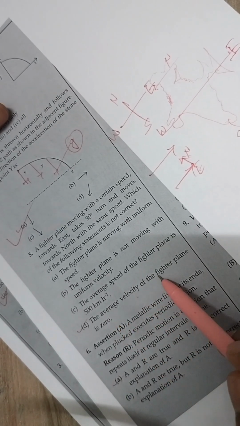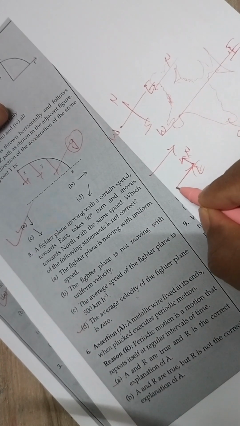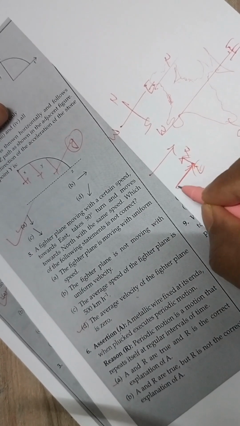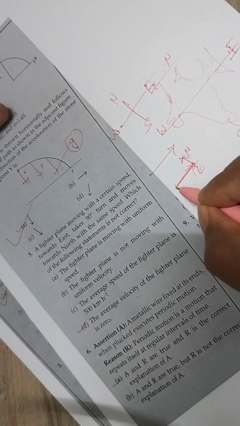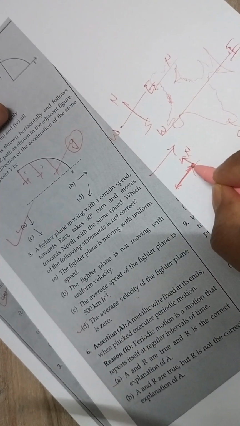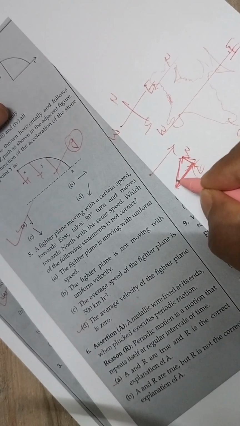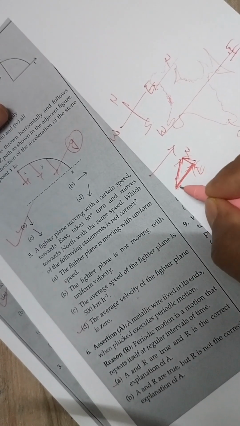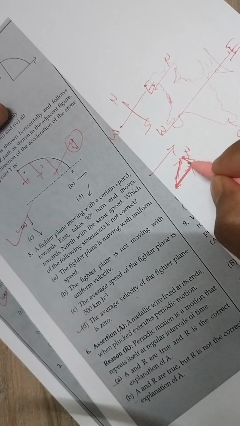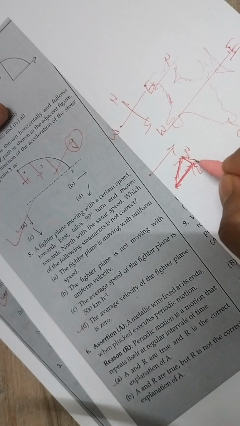The average velocity of the fighter plane is 0. The average velocity will be 0 only when it comes to the initial position, then displacement will be 0. If it is making a 90-degree turn, some displacement is there, displacement is not 0, and obviously it has taken some time to travel from here to here and then there.